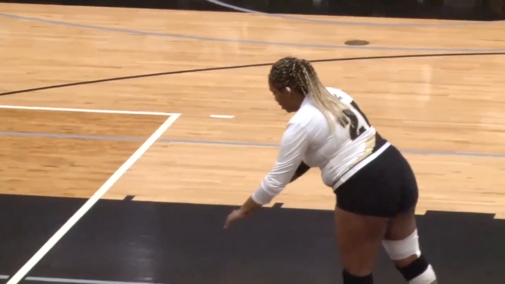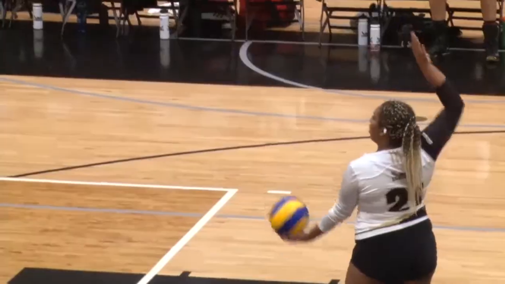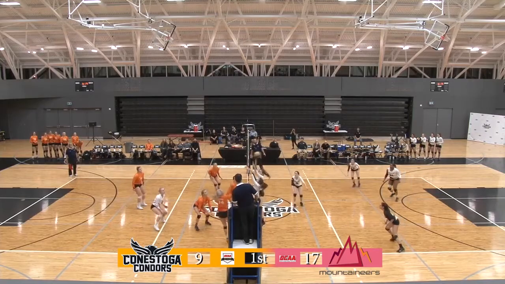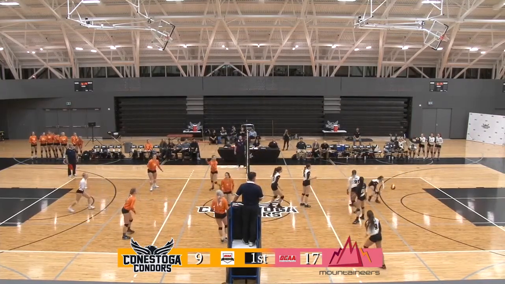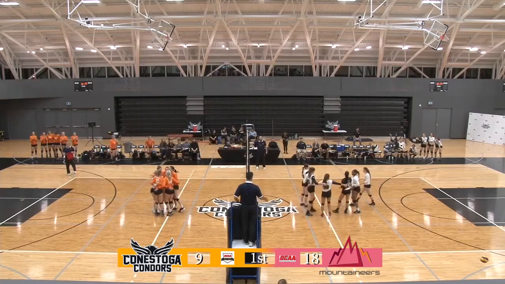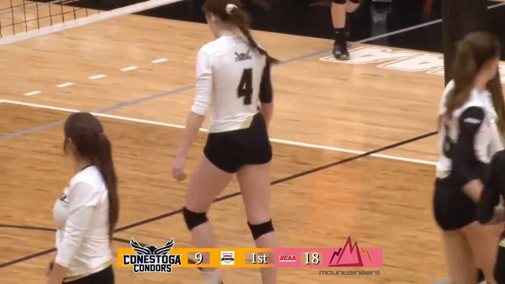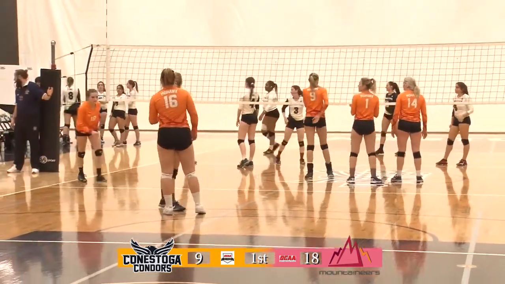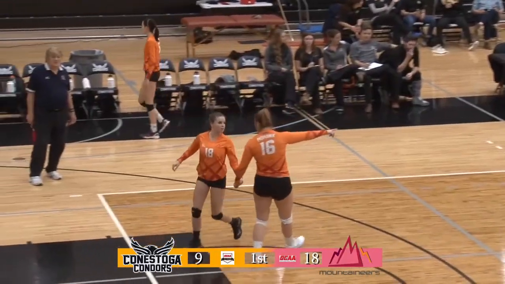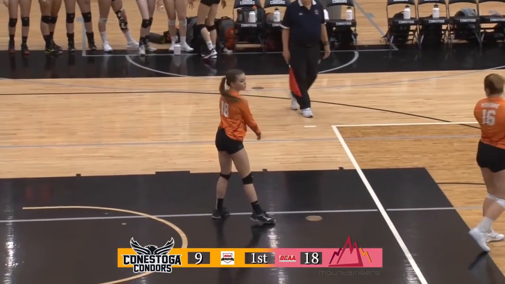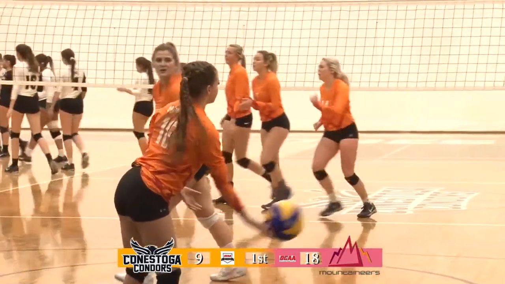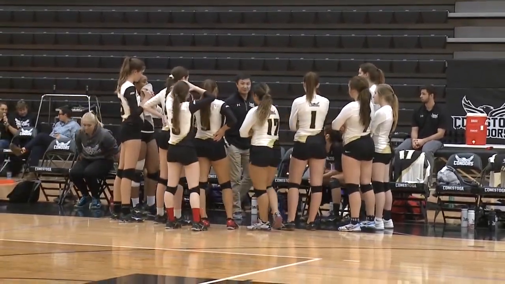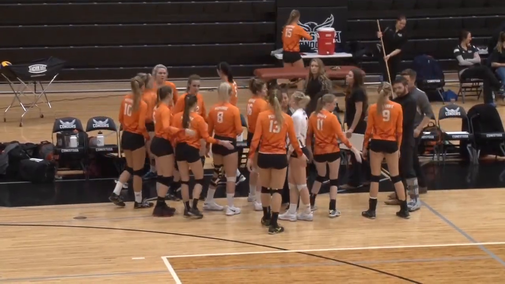Karis Mab now serving for Conestoga. Looks like a little communication was lost there between Conestoga. I believe we have a substitution now for Mohawk, taking out their libero. And we have a short timeout for Conestoga.